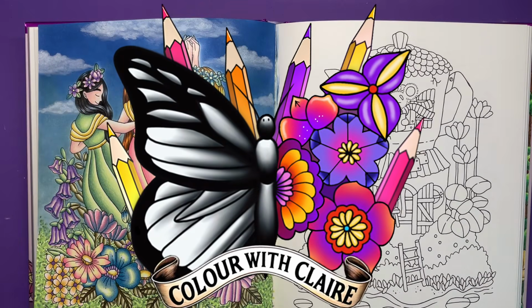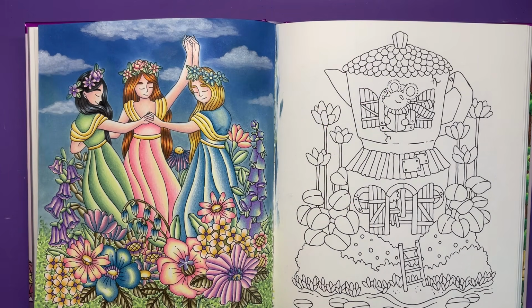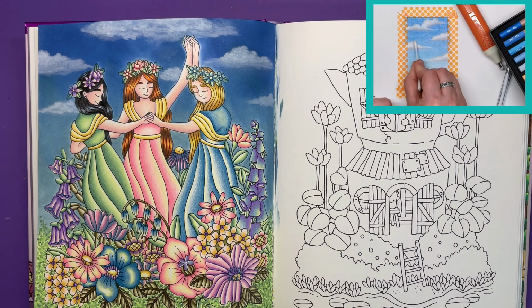Everyone. Today I'm going to be showing you how to create my cloud background that I did on this page from Fantasy World by Emily Oberg. So I've done a cloud background before with pastel pencils. That was quite a while ago. I'll try and find the link for you for that one.